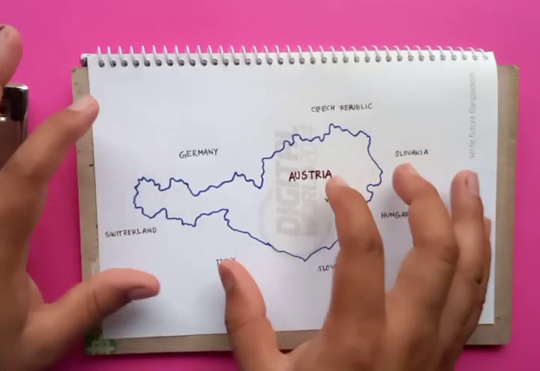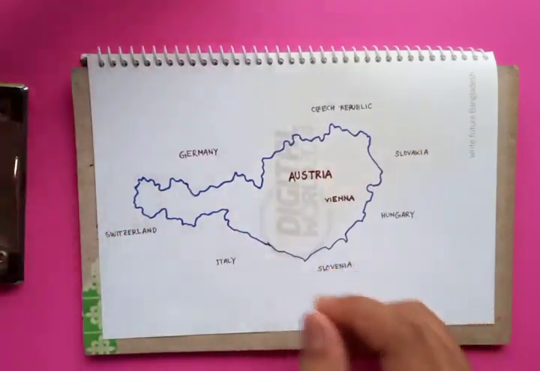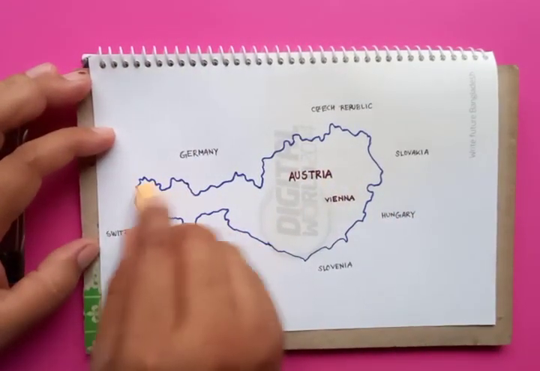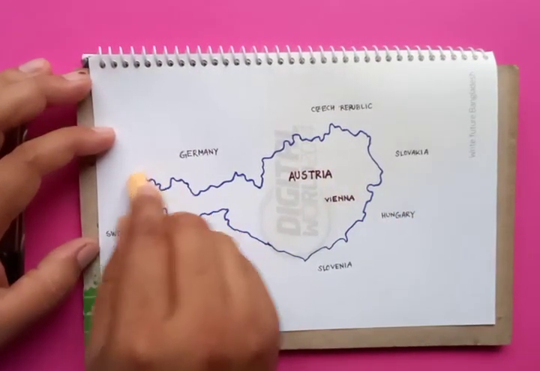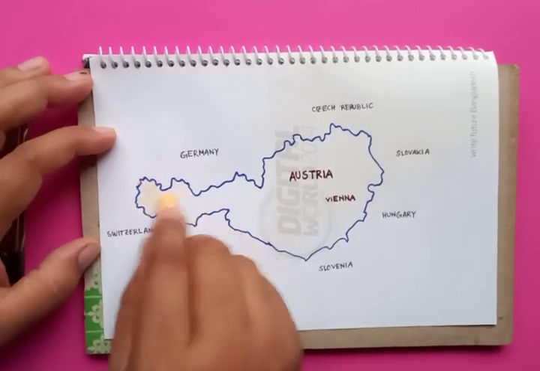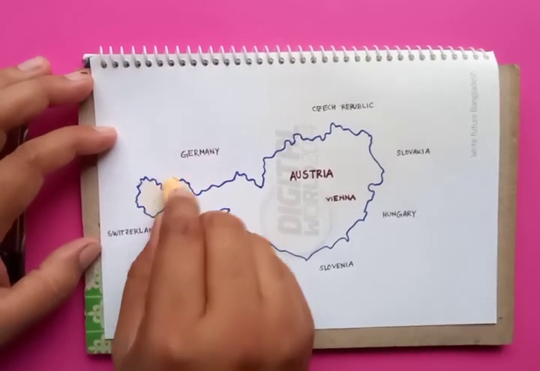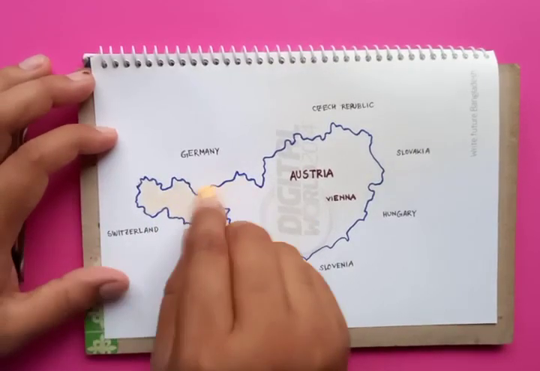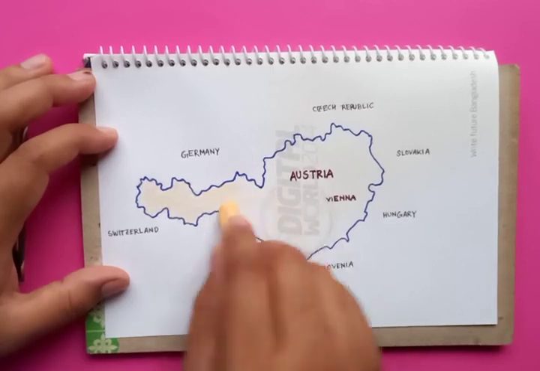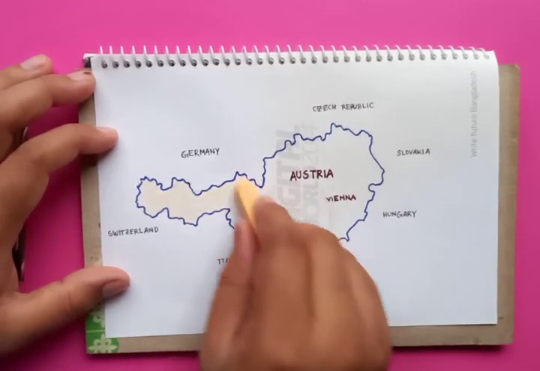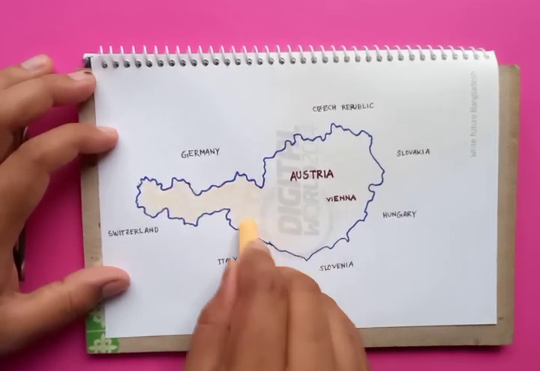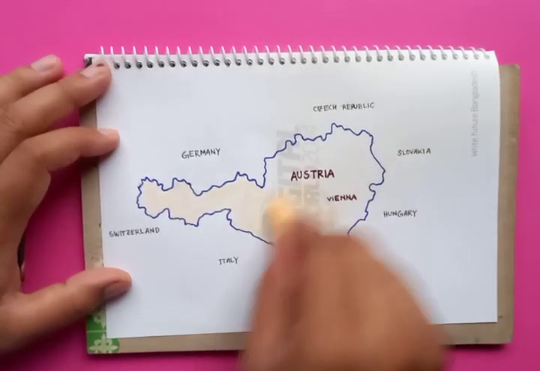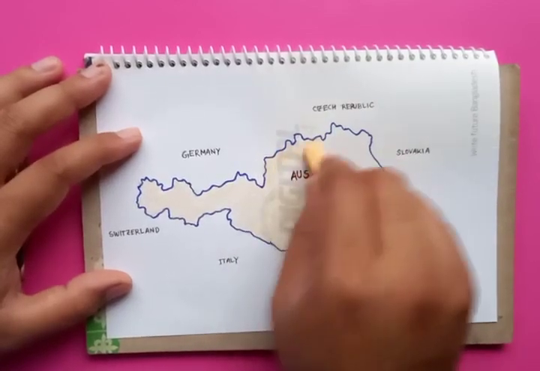So this is the basic drawing. Now I'm going to put some colors. I'm going to put some light colors so that I can clearly define the inside spaces from the outside borders. Okay, so the whole paper, you can see, is a white paper. Now I'm putting the regular soft colors to define the inside of the map.